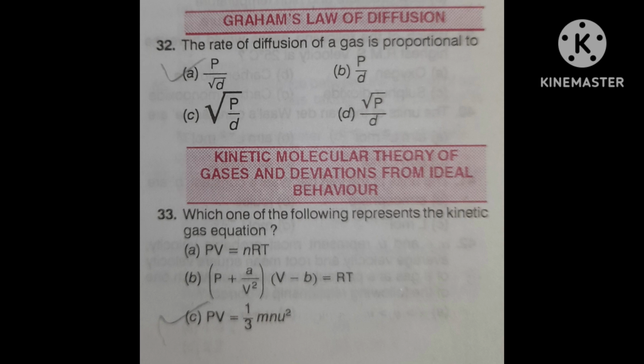Hence, if you consider both, then rate of diffusion will be P upon under root D. Means directly proportional to P and inversely proportional to under root D. Hence, the correct option will be A, P upon under root D. Actually, all questions are important and can be asked in examination also.